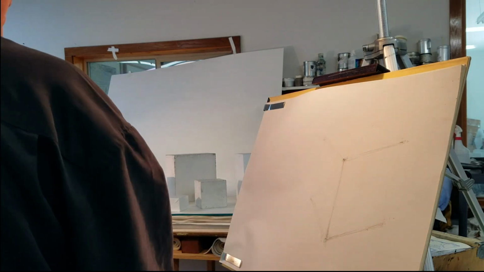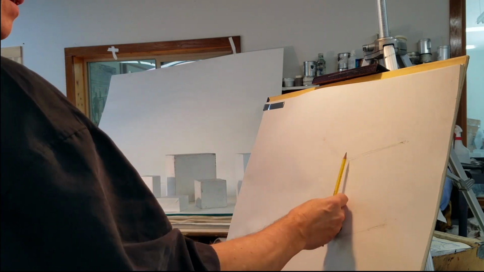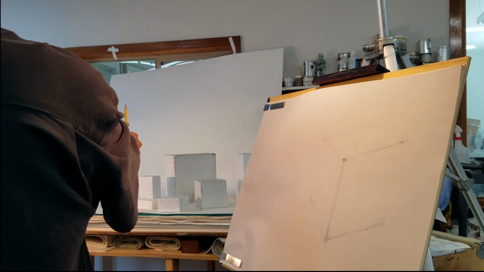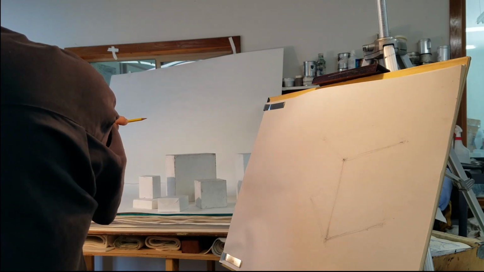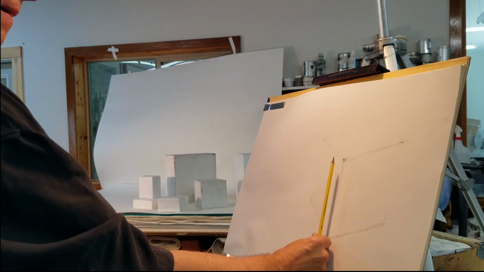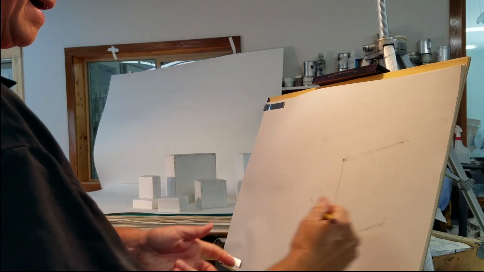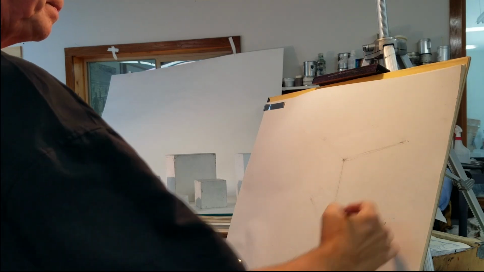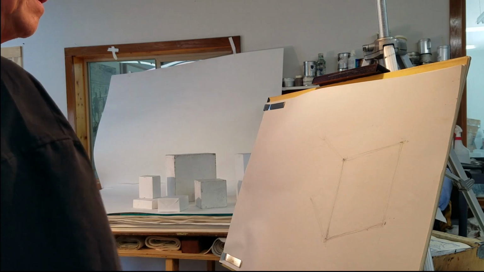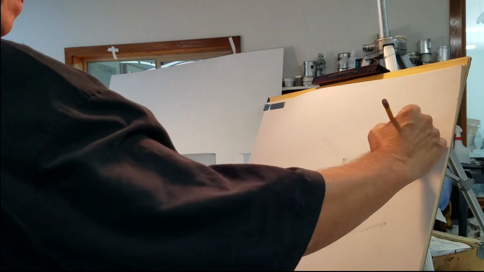How about the bottom line? How long should that one be? Again, I'm going to compare it to this line. There's the vertical line, and then the bottom angle is a bit shorter. I would say to right about here. And if my information is correct, that gives me a line right about there.